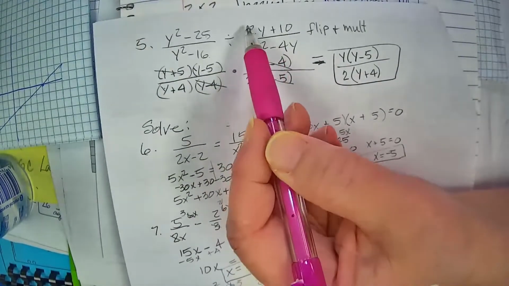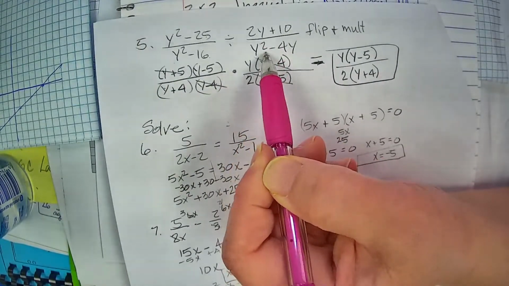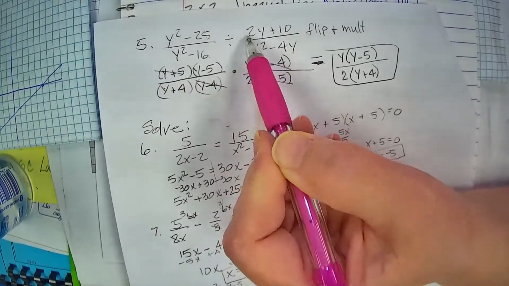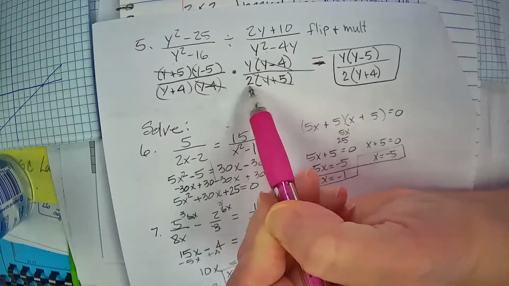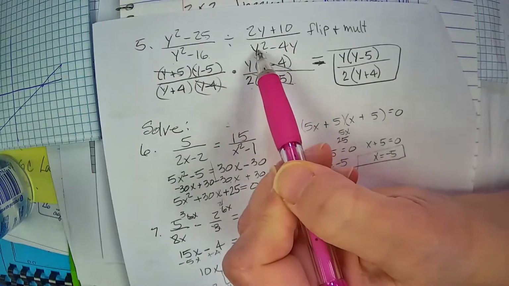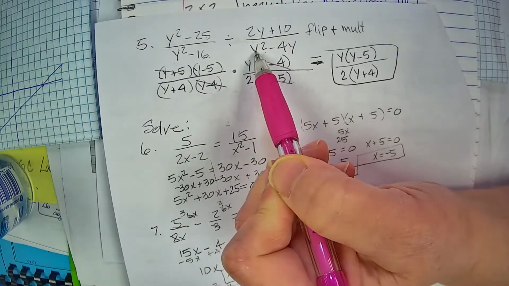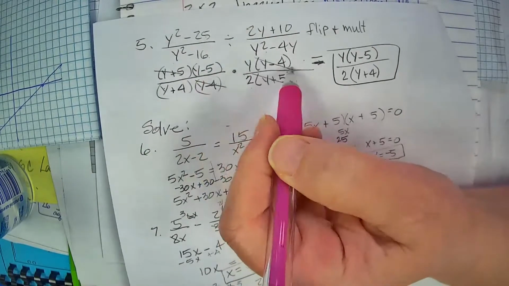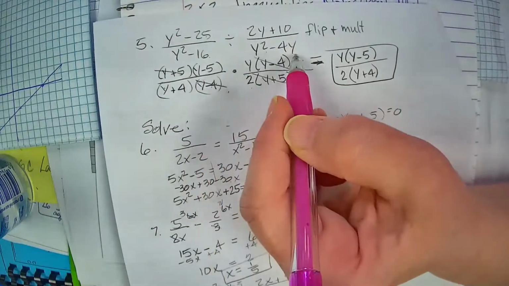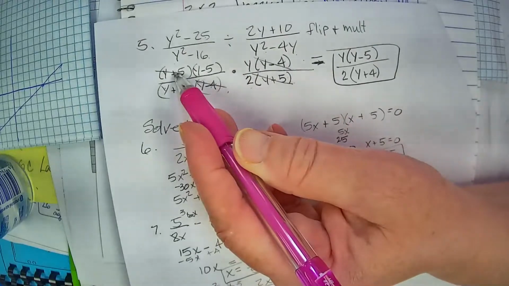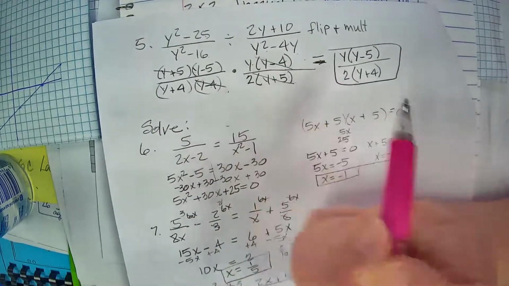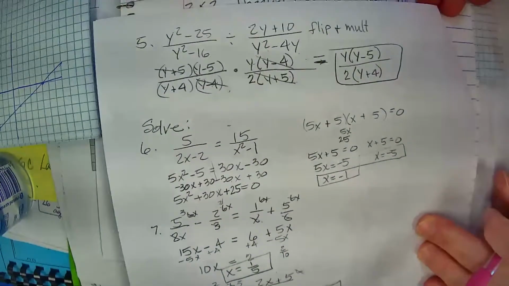Okay. Then you flip the second one and multiply. So we pulled a 2 out, and then we're left with y plus 5 down there. And then we can pull a y out. So we have y times y minus 4. And you cancel what you can, top to bottom. The y minus 4s go away, the y plus 5s go away. And then you multiply what's left. And that's what you get there.